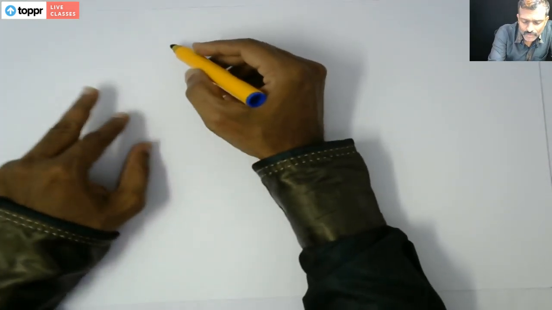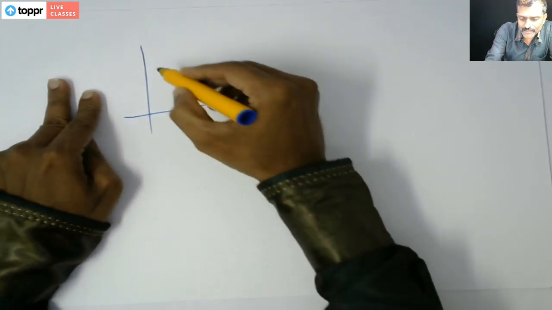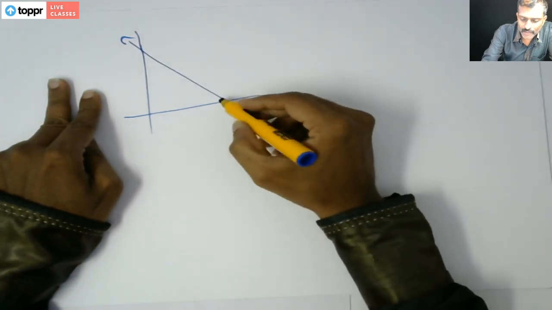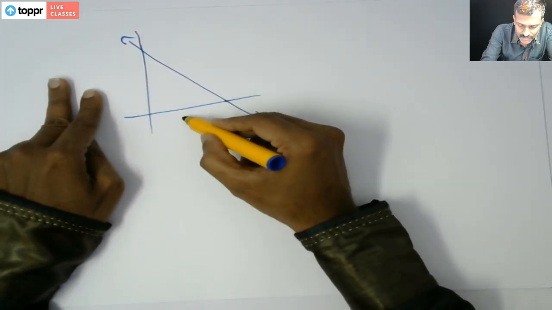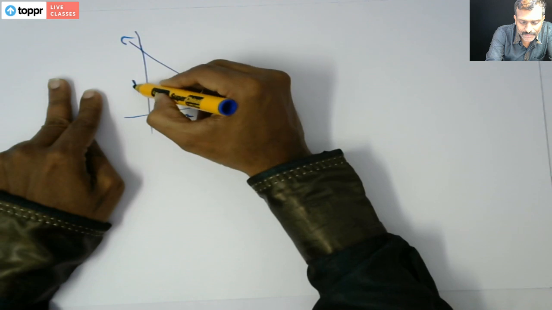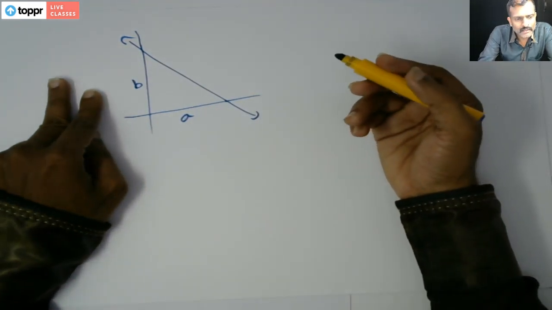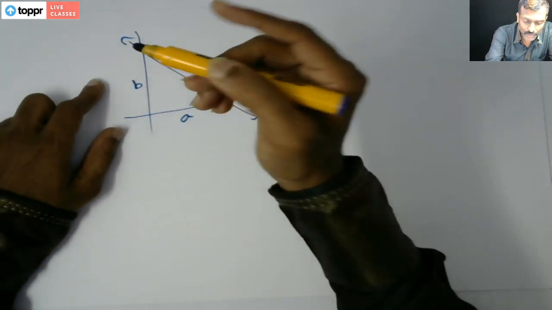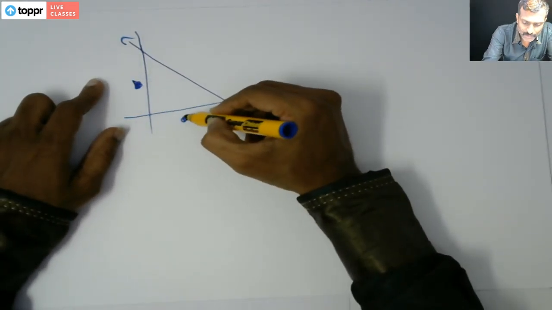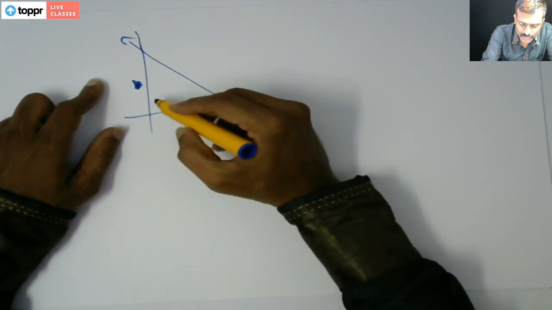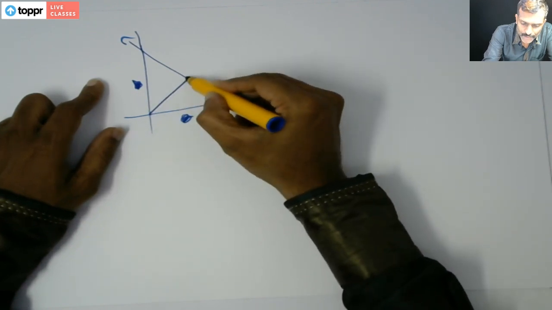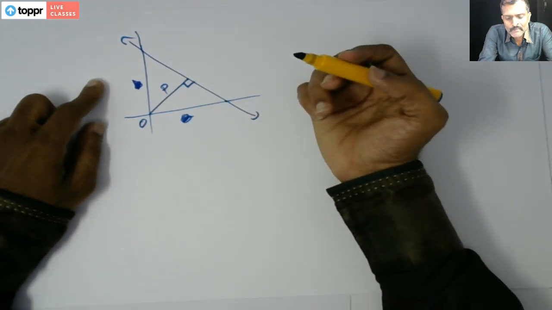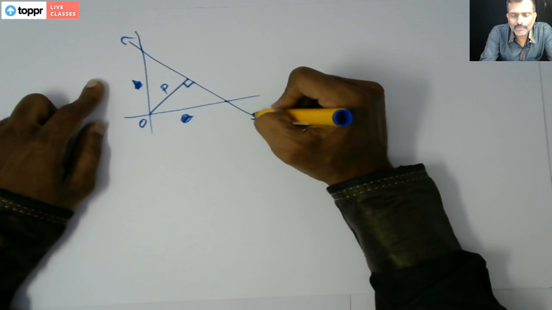Sometimes there is a line and I want to find the equation of this line, which has an x-intercept, say a, and a y-intercept, b. If these are not given, I'm assuming them. Say the perpendicular from the origin is given, the length of the perpendicular is given as p, and this equation we have to find.